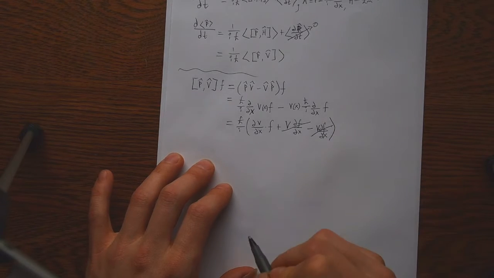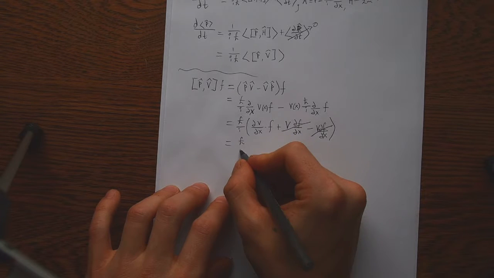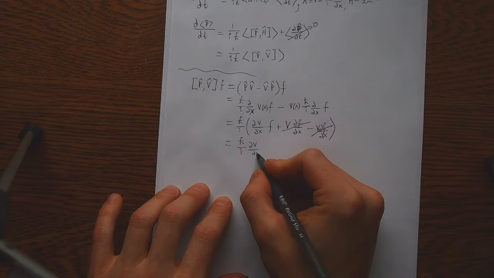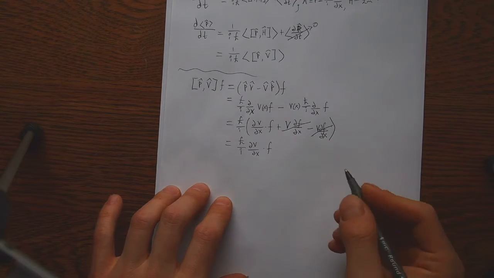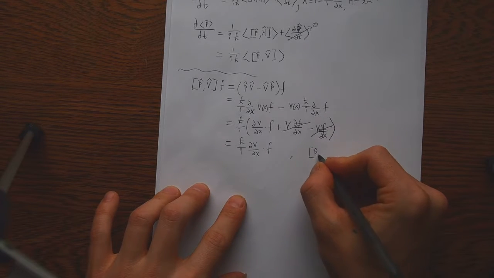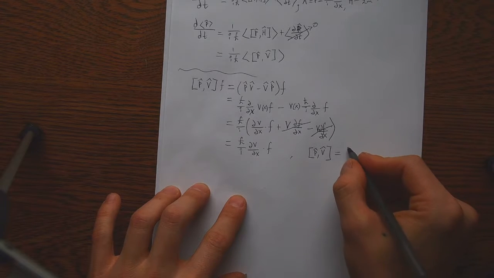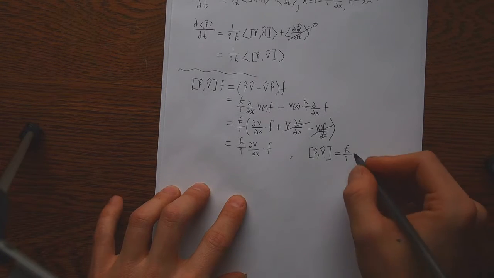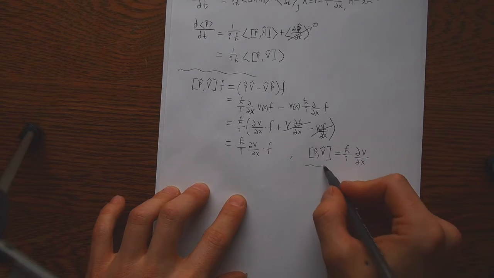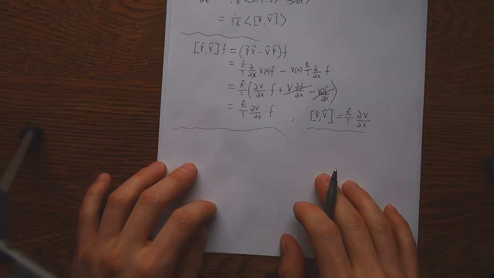So these two terms are going to cancel each other out, and what we are left with is h bar over i times the partial of the potential energy with respect to space times our test function, and we throw away our test function and we find that the commutator of the momentum operator with the potential energy operator is simply h bar over i times the partial derivative of the potential energy with respect to space. So our little aside is over.